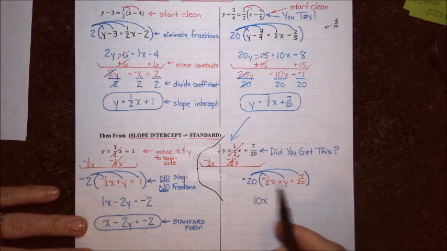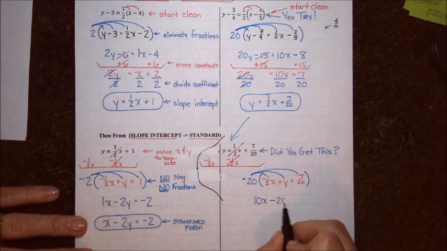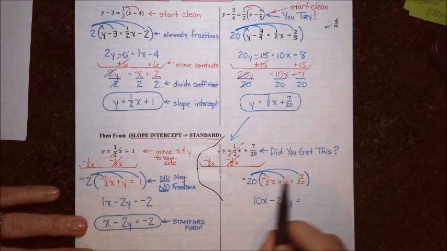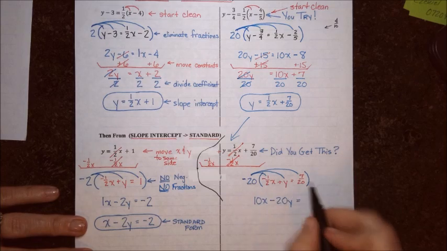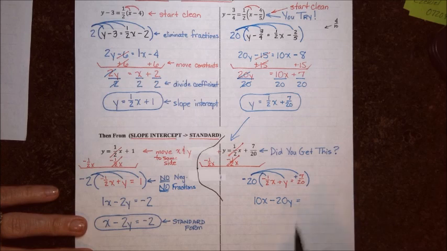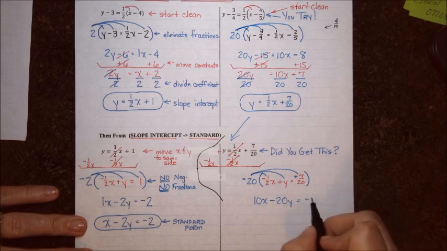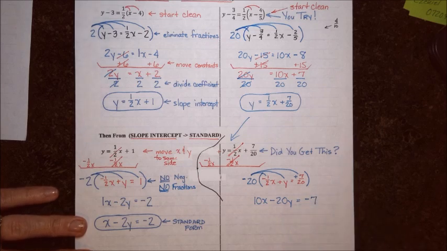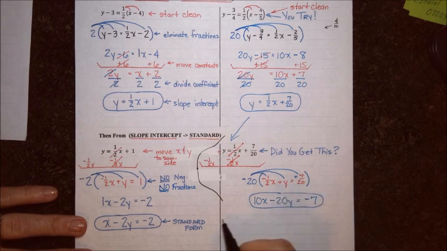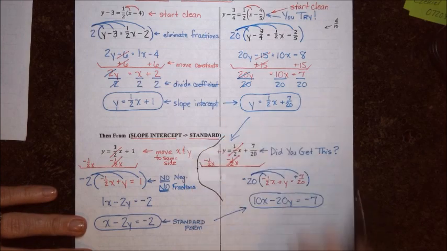negative 20 times y, negative 20y, and a negative times a positive 7/20. Since this positive 7/20 is there, we know that this is going to be a negative, but a 20 cancels the denominator of 20. So that just leaves us with the 7. And we are finished. That is the standard form of this problem. This was your slope-intercept.